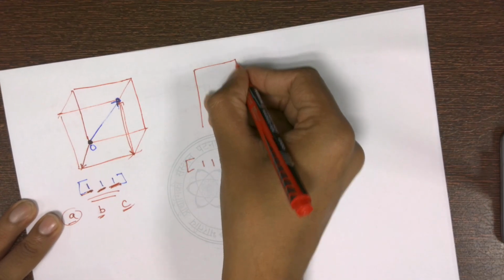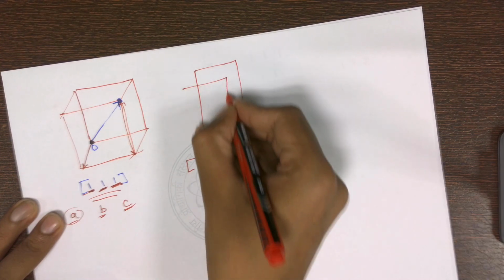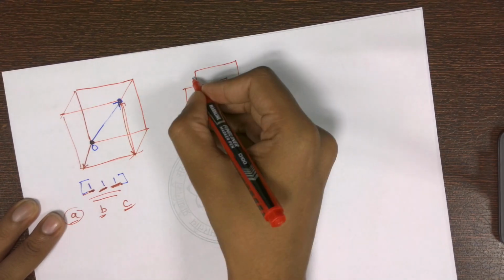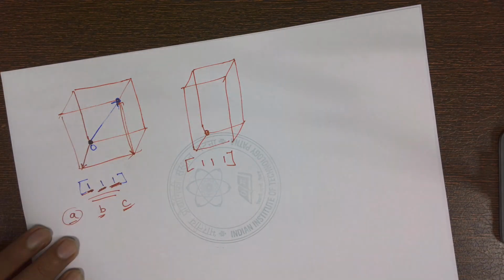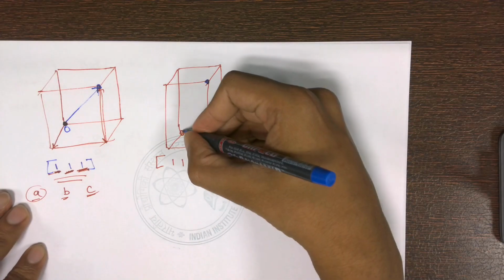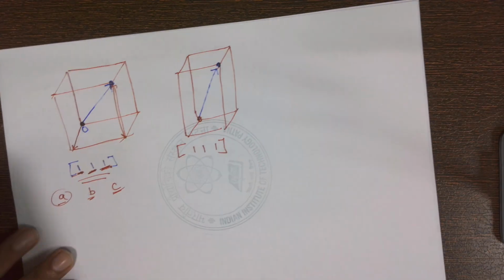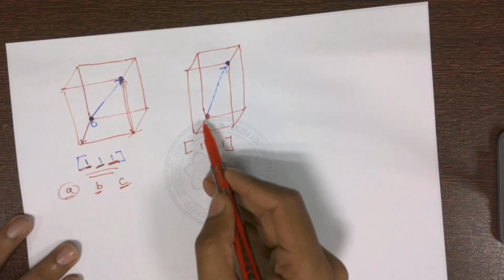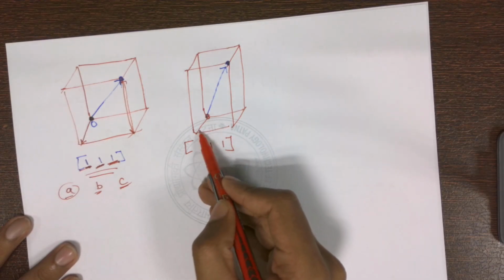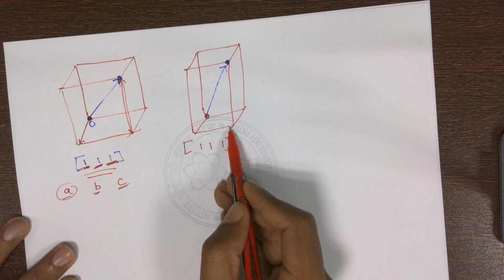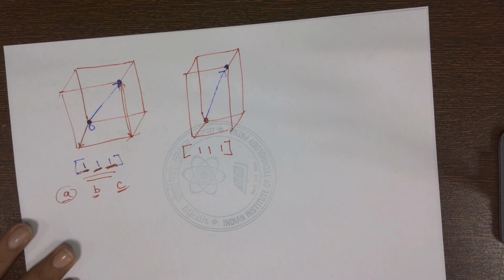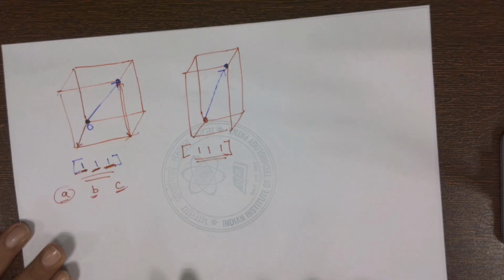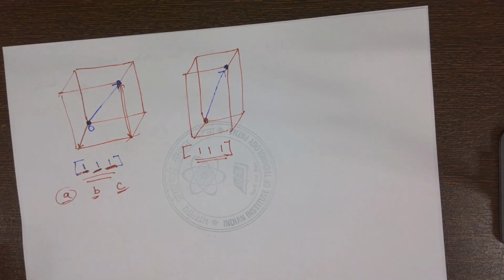Same if I write 1, 1, 1 for the tetragonal. This is my origin and this is my another point. This is the body diagonal. To get to this particular point, we have to move by A in the x direction, by B in the y direction, and by C in the z direction. Here we have not specified whether A is equal to B equal to C. This has nothing to do with that. A equal to B or equal to C, or they are not equal, or they all are not equal.